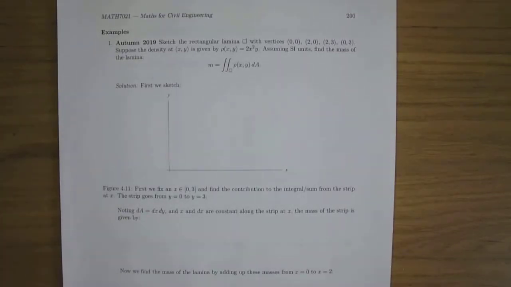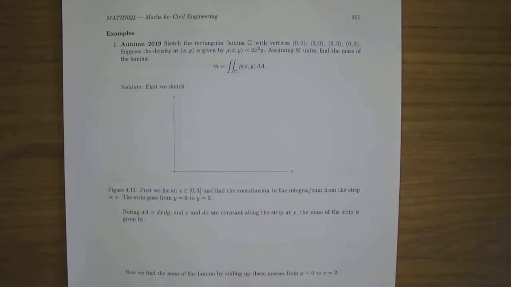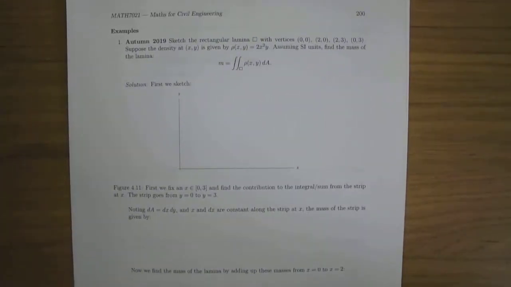Okay, and now for some examples where hopefully things will make a bit more sense. That's an exam. These would be 3 exam questions. So, sketch the rectangular lamina. Lamina just means it's a 2-dimensional thing. We treat it as a 2-dimensional thing.